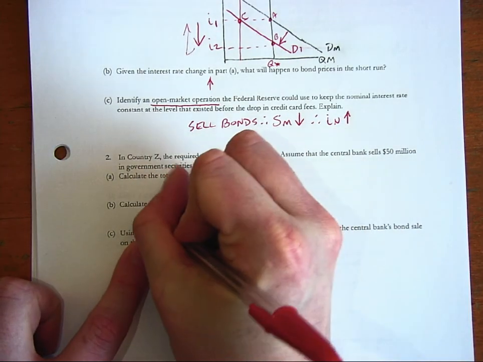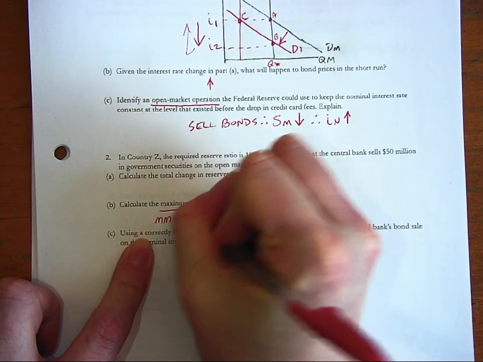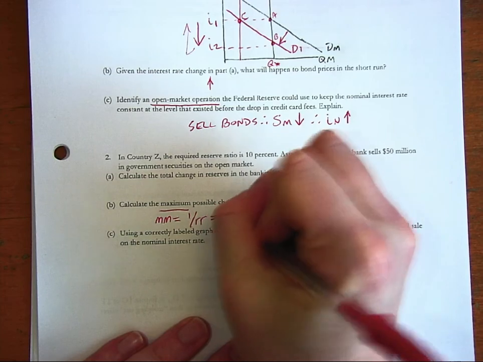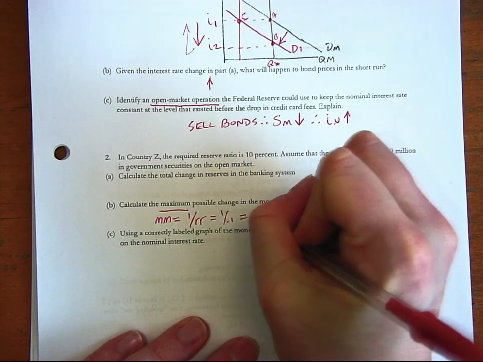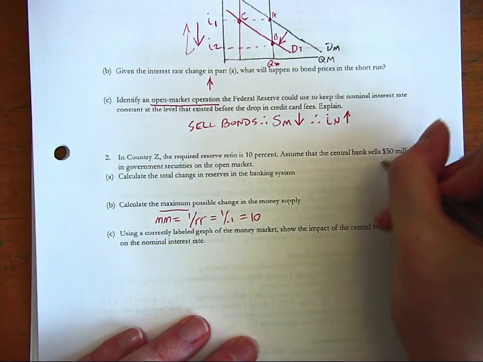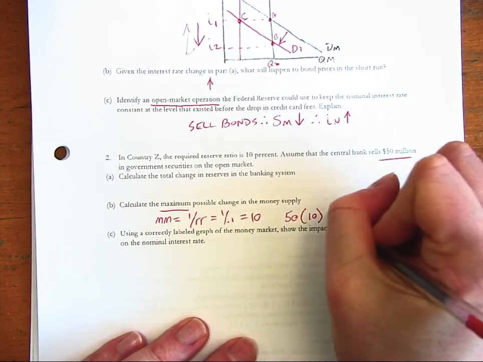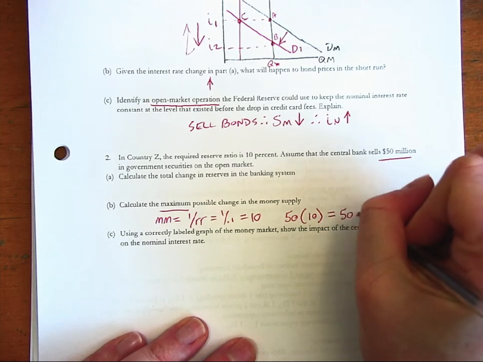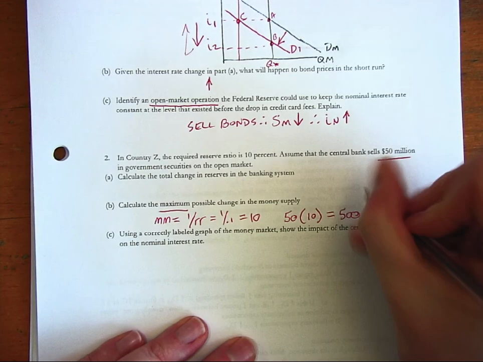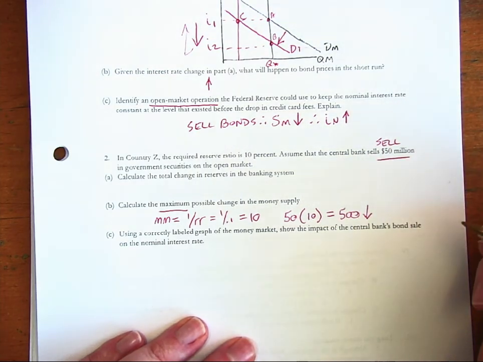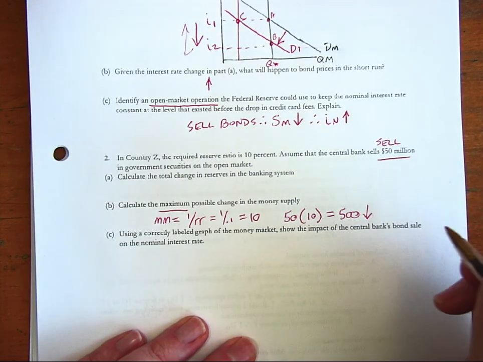So the first thing is to identify maximum possible change. That means we're going to use the money multiplier, and that is 1 over the required reserve ratio. So 1 over 0.1 is 10. And we're going to say the initial change is 50 million, times the money multiplier equals 500 change. And the change is actually a decrease because they're selling bonds, right? They're selling those bonds, so the money supply is smaller.